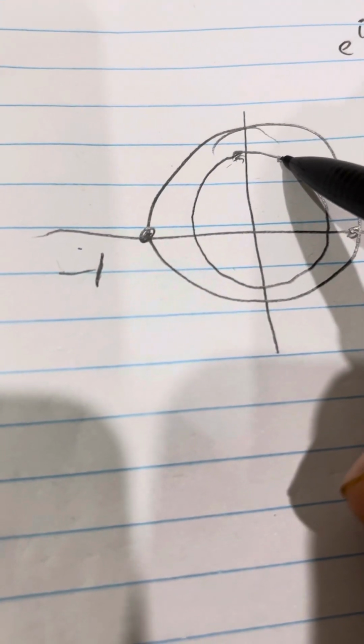2 pi over 3 would bring us, I believe, right here. The next angle would be here. Sorry, that's not right. The first angle would be here. That's e to the i 2 pi over 3. The next angle would be here, which is e to the i 4 pi over 3. And the next one would be here, which is e to the i 2 pi.